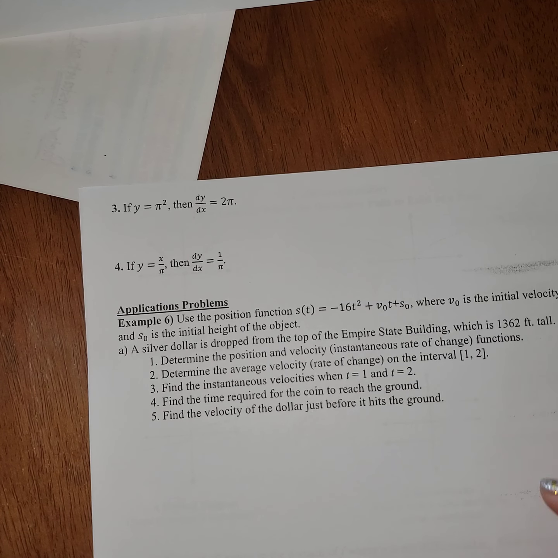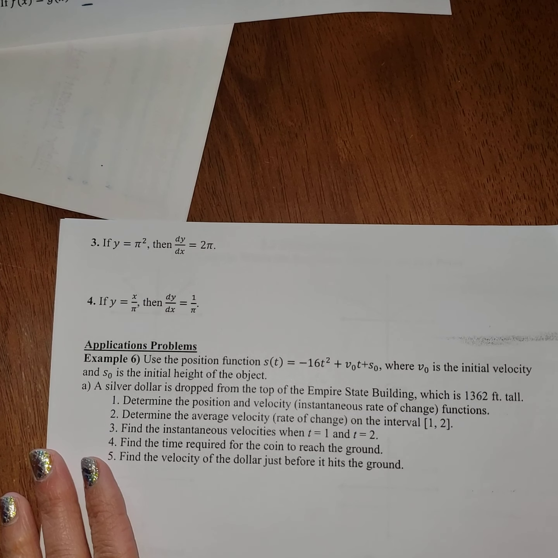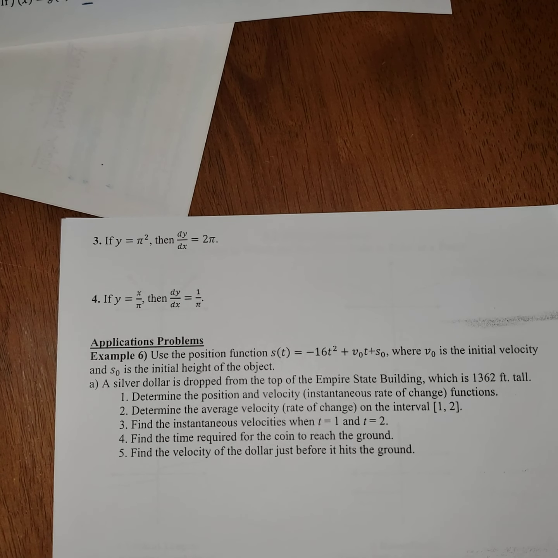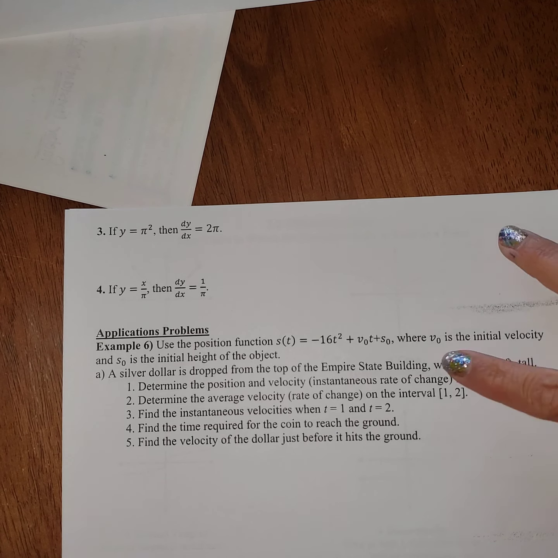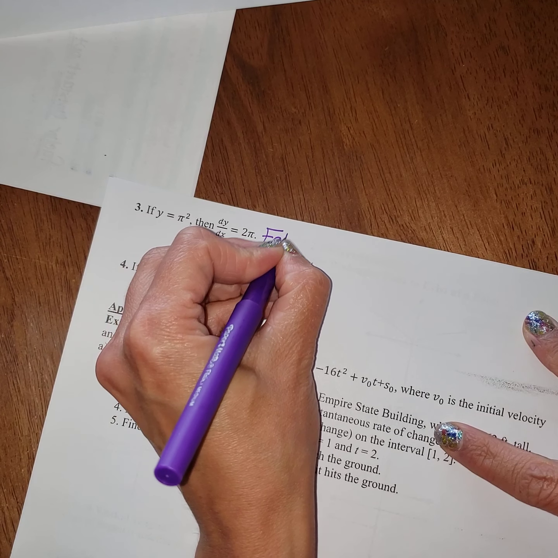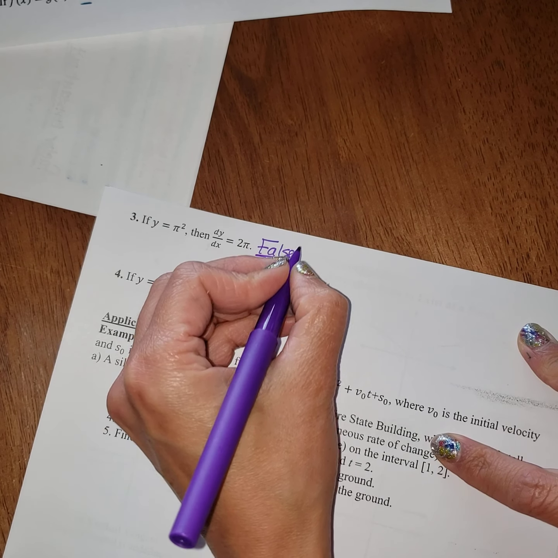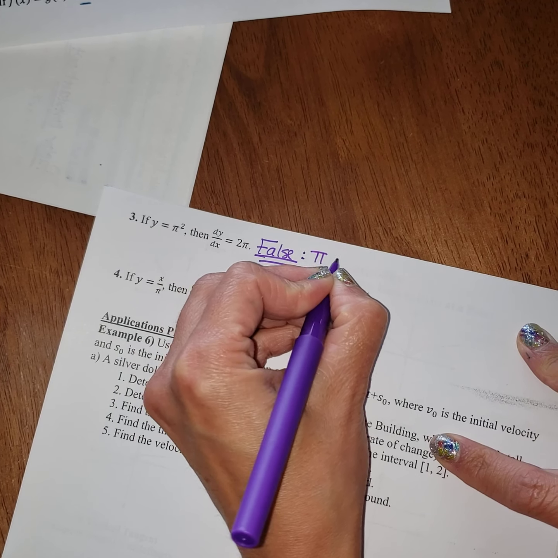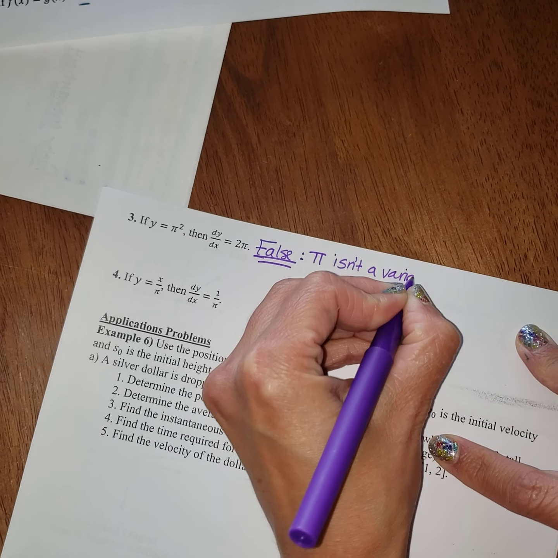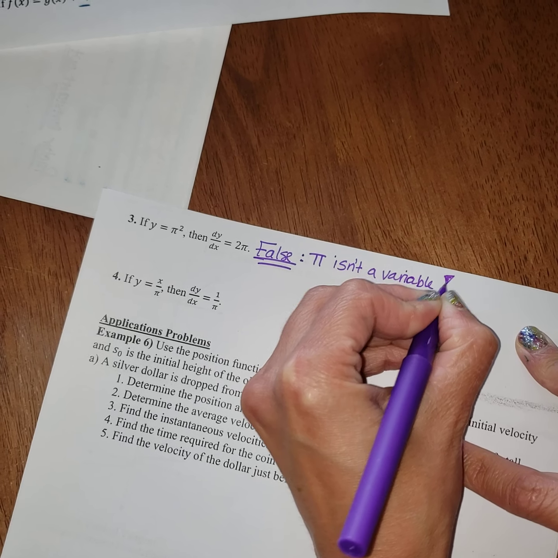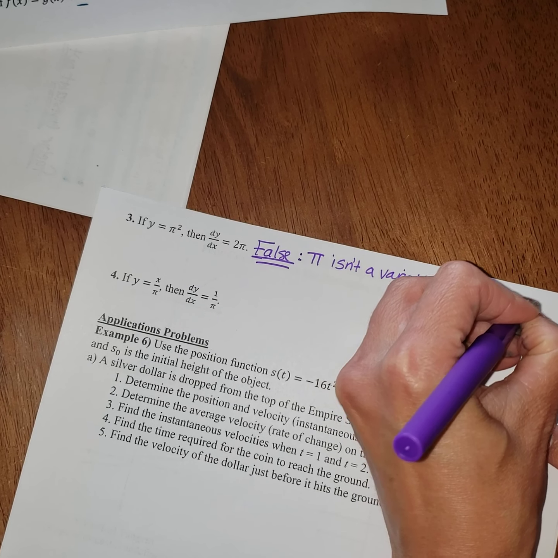All right, if y equals pi squared, then dy/dx, the derivative, is going to equal 2 pi. What do you think? Is it? Nope, it's false. Want to know why? Pi is not a variable. Pi is a constant. Pi isn't a variable. It's a constant.